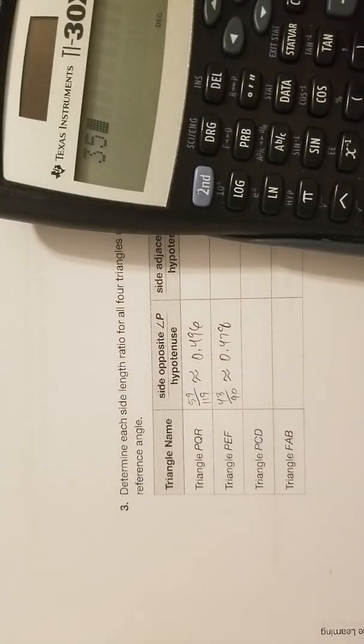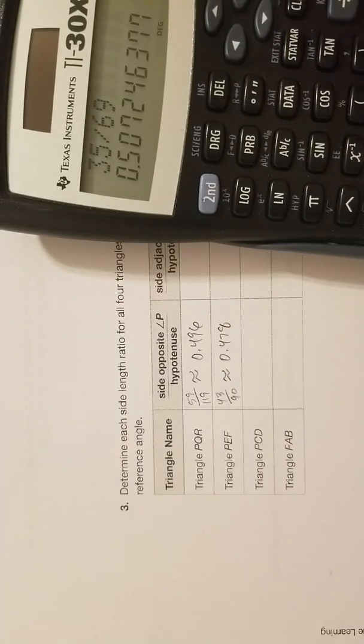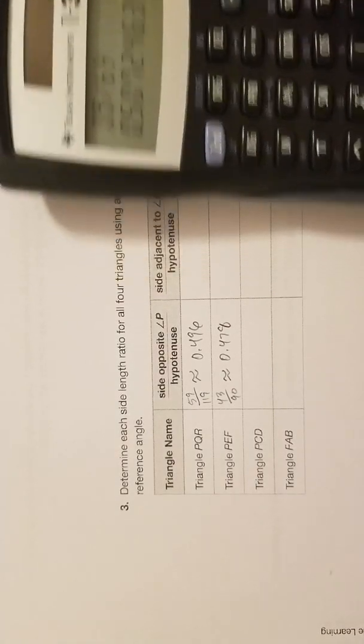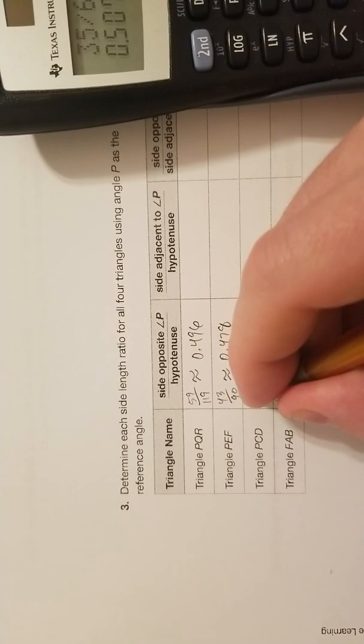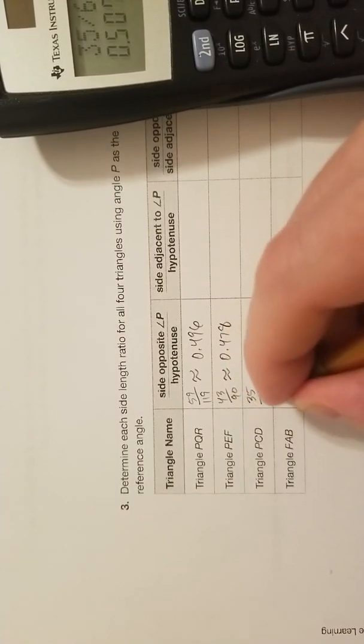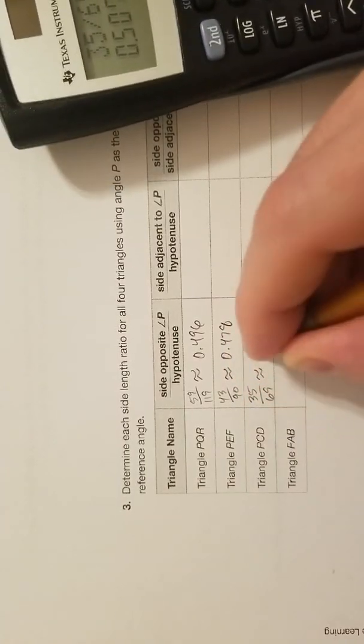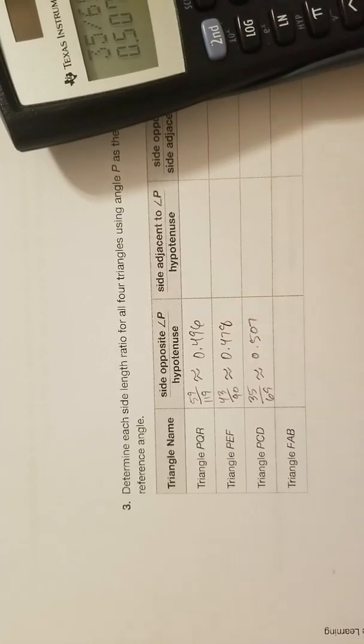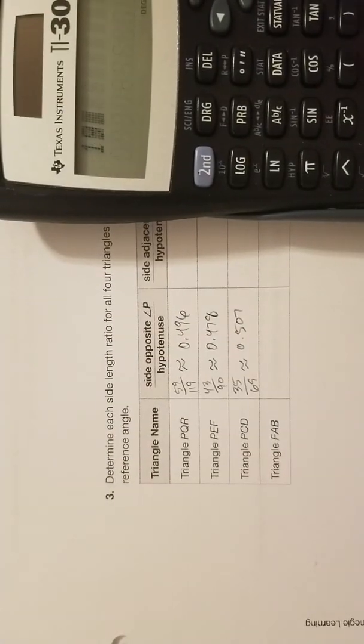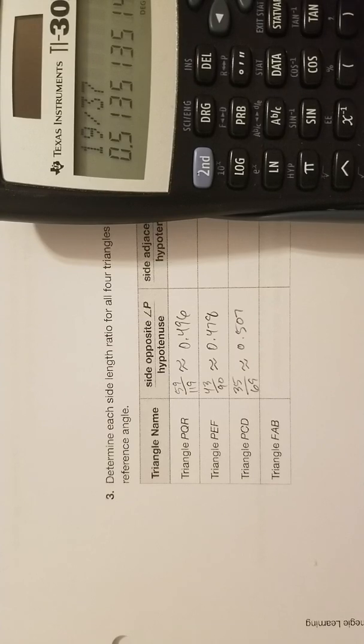Right, 35 over 69. 0.507. And then the last one is 19 divided by 37. I get 19 divided by 37. I get 0.514.